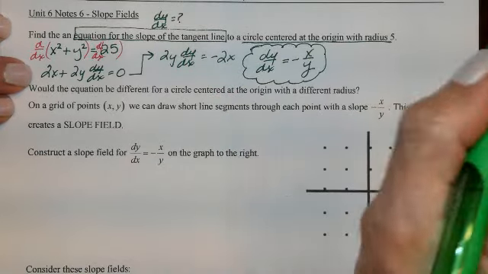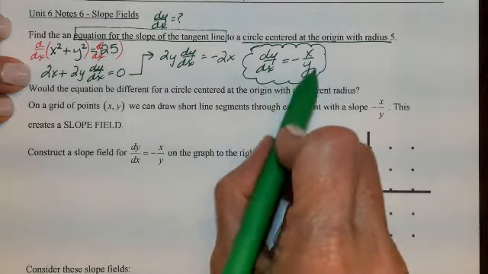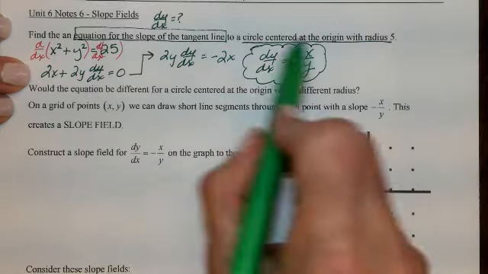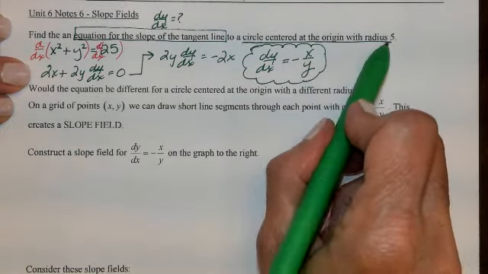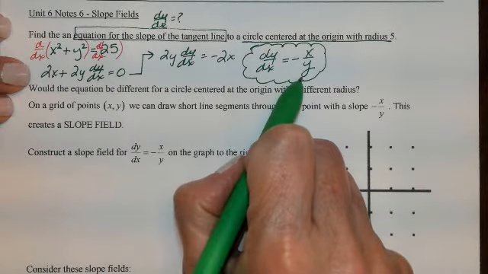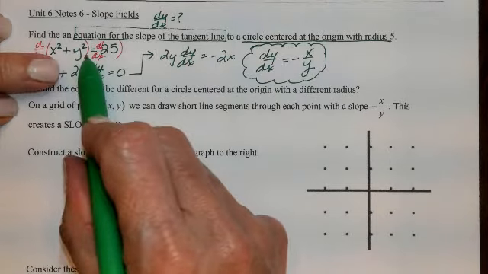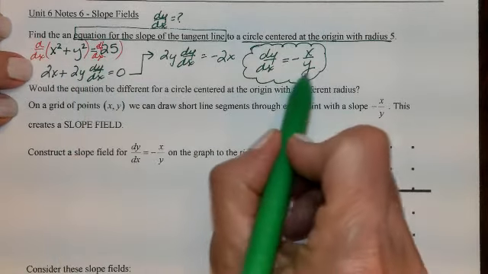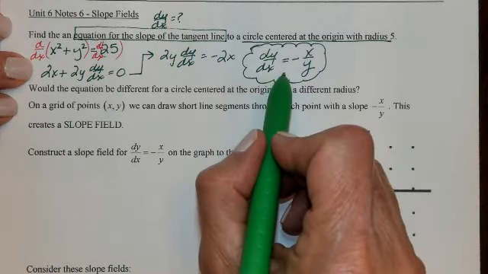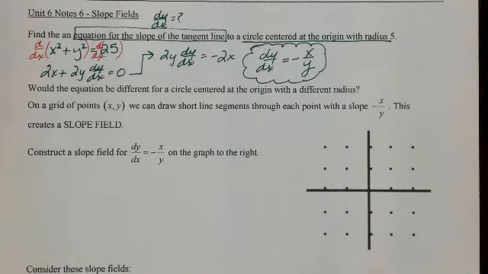Question: this is a differential equation, isn't it? Would this differential equation be different if this circle had a different radius? Did that radius of 5 come into play? No, it didn't. So this equation is one solution to this differential equation, but it's not the only solution. Okay? Just one solution.